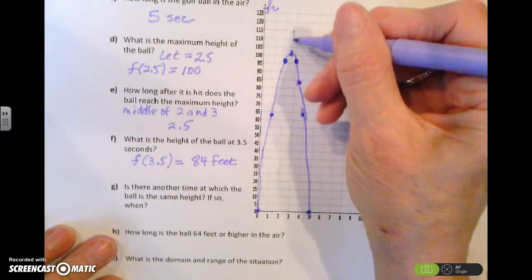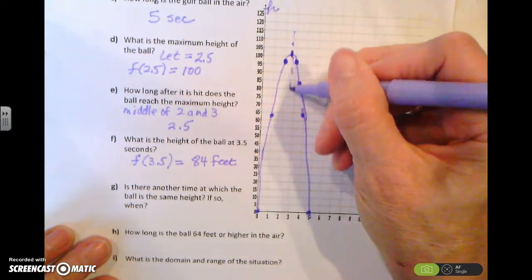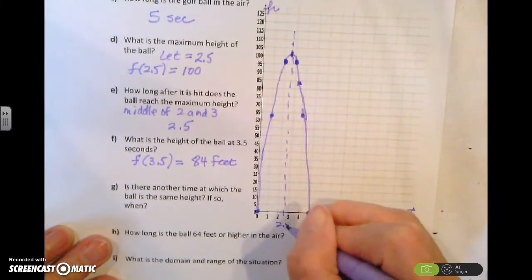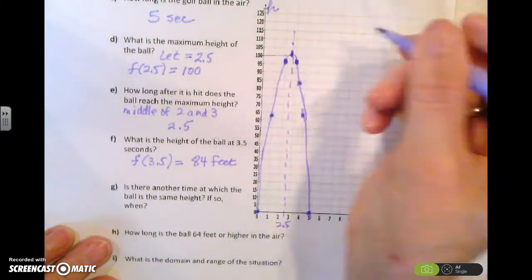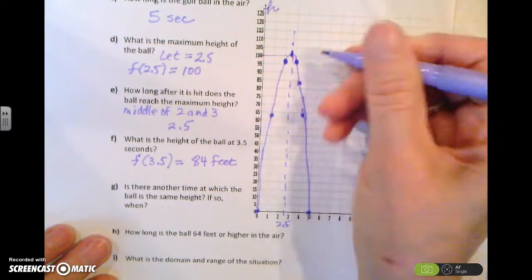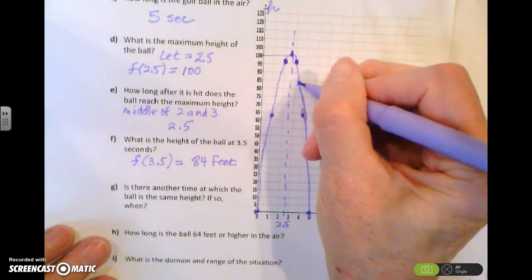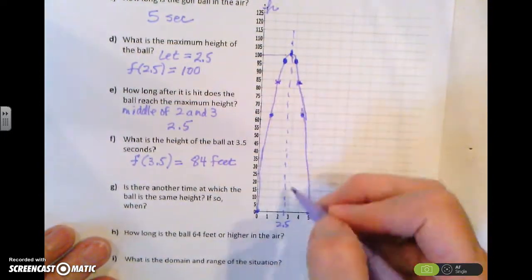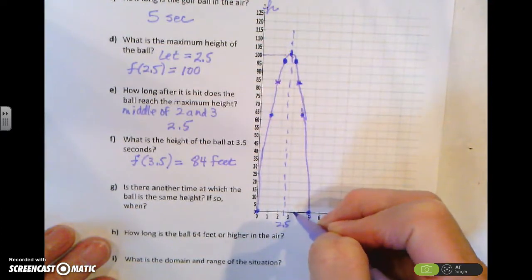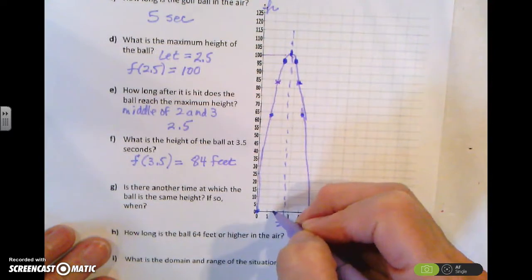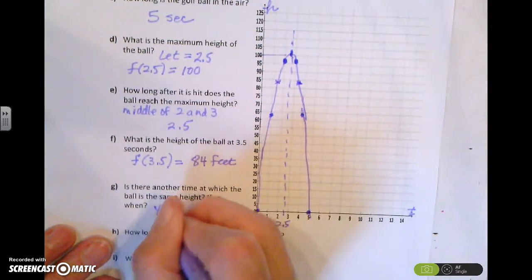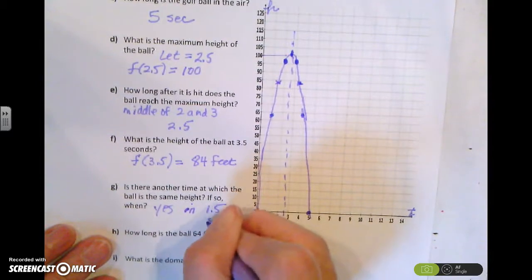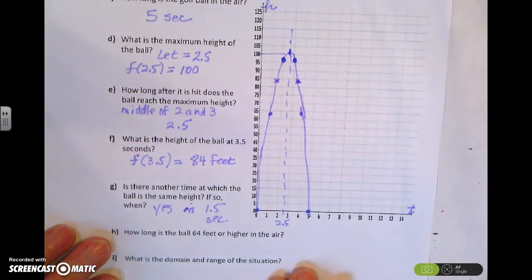Well, if you think about it, we just talked about the symmetry. This is in the middle here at 2.5. So there's my vertex. And then it was at 100. So there's symmetry. So if I have 84 on this side, I'm also going to have 84 on this side. So if that was over from the vertex 1 this way, it's going to be 1 the other way. So yes, in 1.5 seconds, it would be the same height.